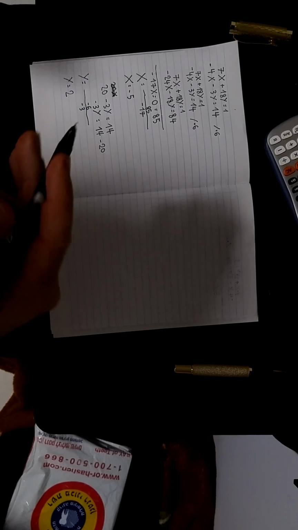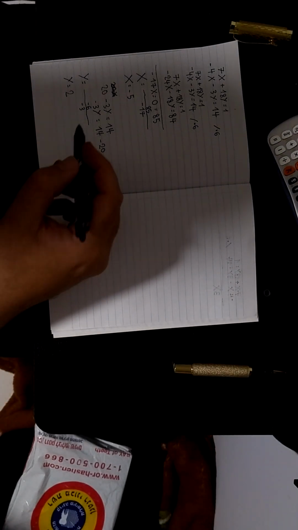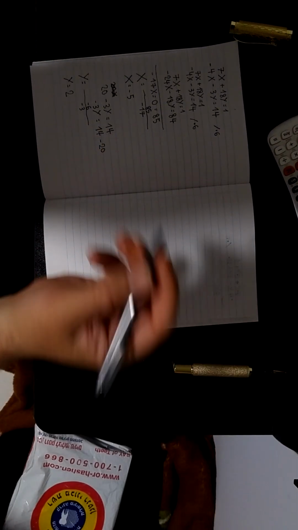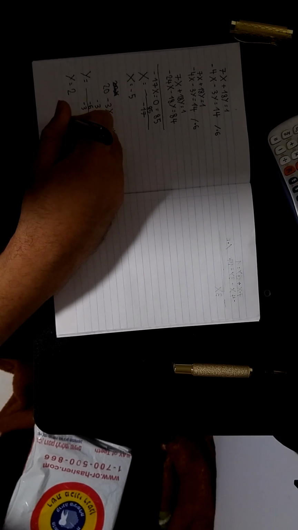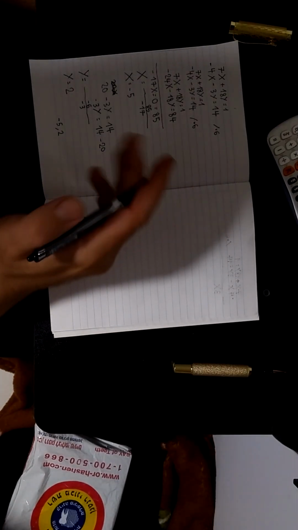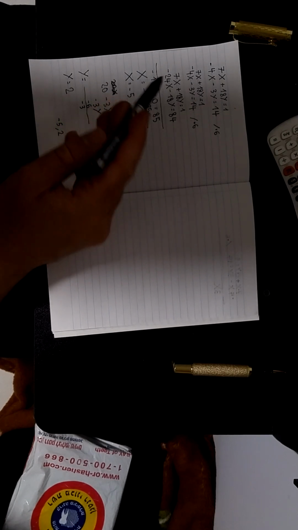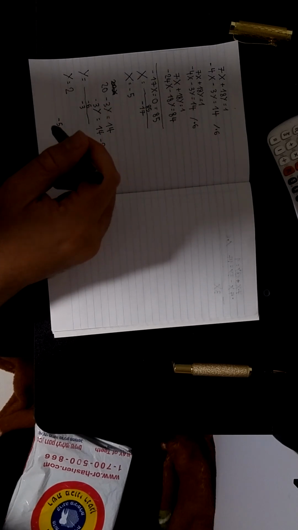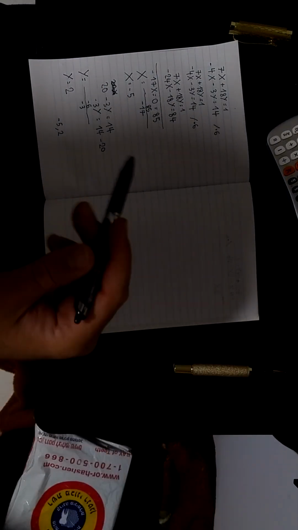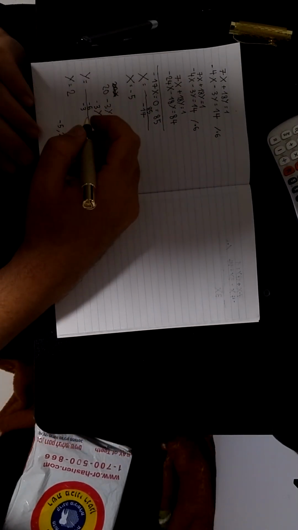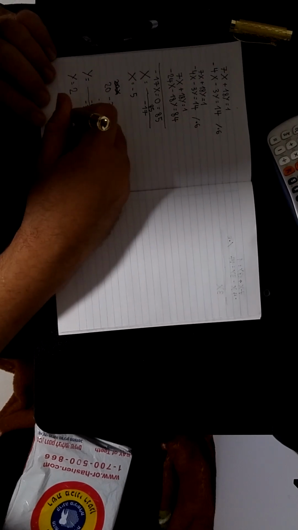For example, if we were in a test, it's not necessary, but if we forgot to write it, we would lose marks. So we're gonna write negative 5 and 2. In all equations, first of all, we write the value of x, and only then we give a space to y. Now it's very important to make this a square.